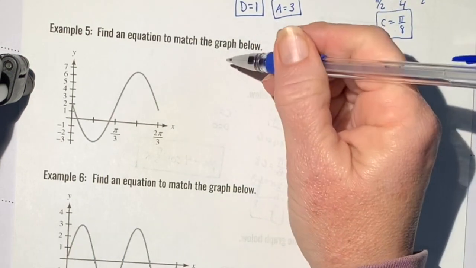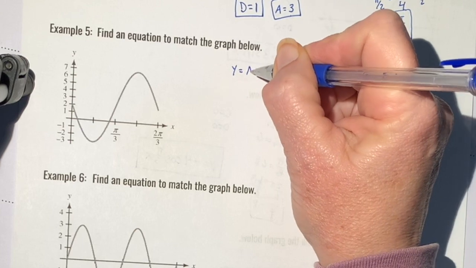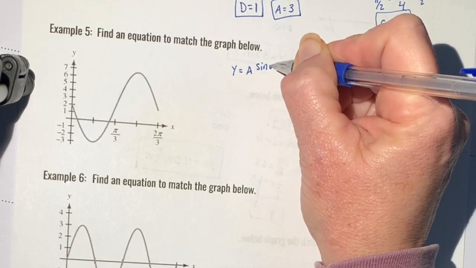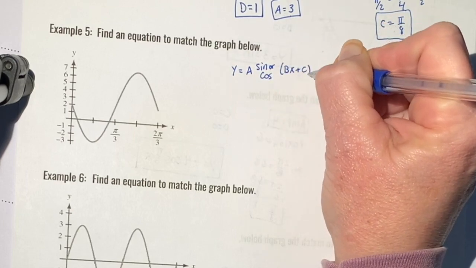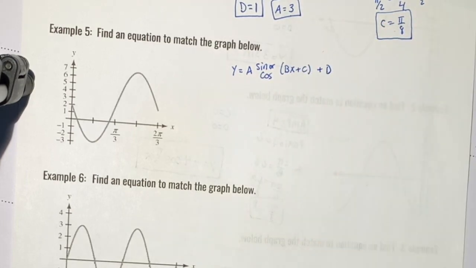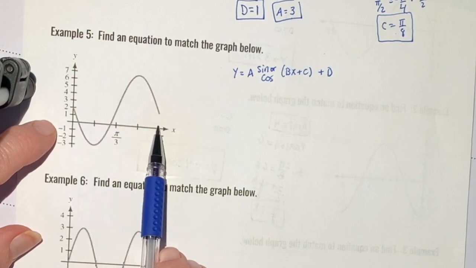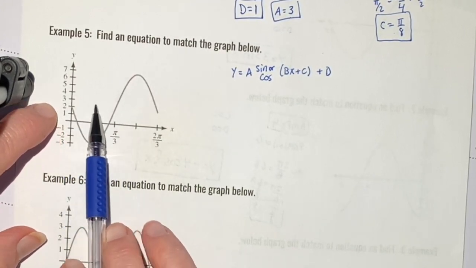So again, it comes down to finding in my function, my y, whether it's a sine or cosine. I'll put sine or cosine of bx plus c, and then your vertical shift. Okay, so let's look at it. I do notice there's been a vertical shift because the graph is not oscillating around the x-axis. It's been shifted up.